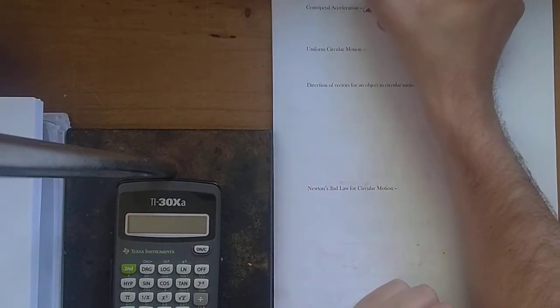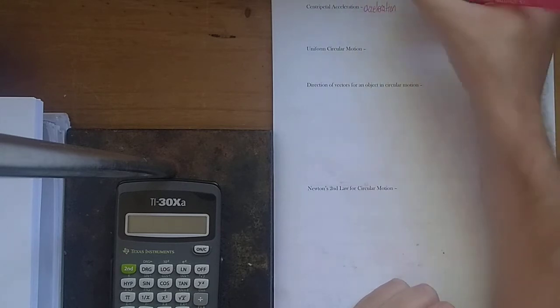Okay, we're going to finish up the basics of circular motion and centripetal force before we go on to some examples. Now, we talked about centripetal force. Another term you're probably familiar with from last year is centripetal acceleration. And this is the acceleration of an object due to a centripetal force.